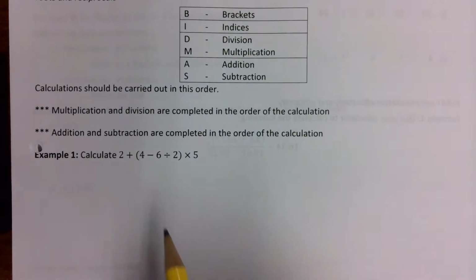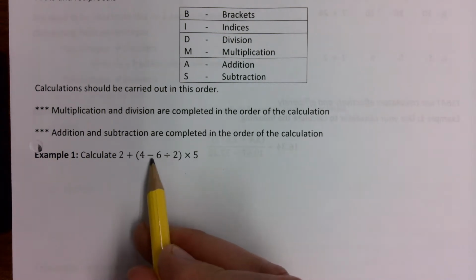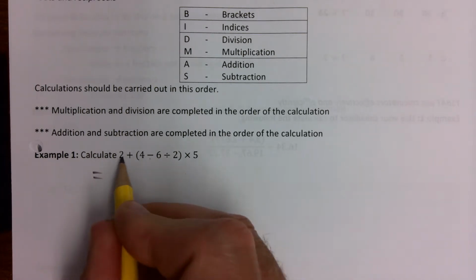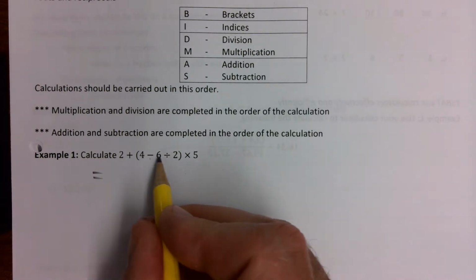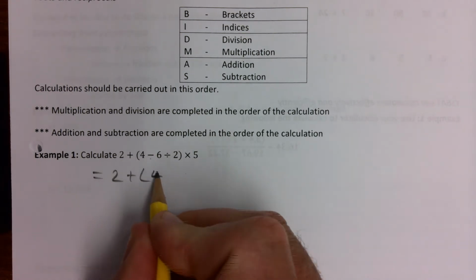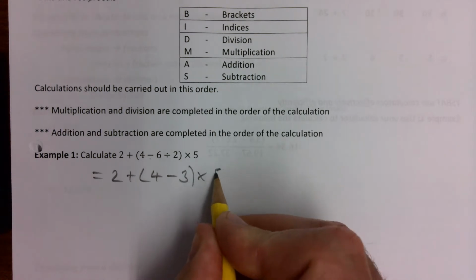So if we have something like this, what are we looking to do first? We of course need to do the thing in the brackets, and inside the brackets we have a minus and a divide. So I would want to see the thing written out again, however the first bit has been done, so 6 divided by 2. So I'm just writing out the same question again. 4 take away, however this now is a 3 times by 5.